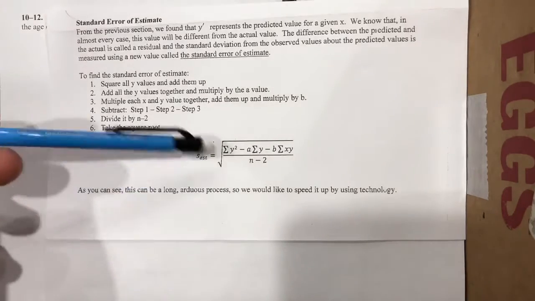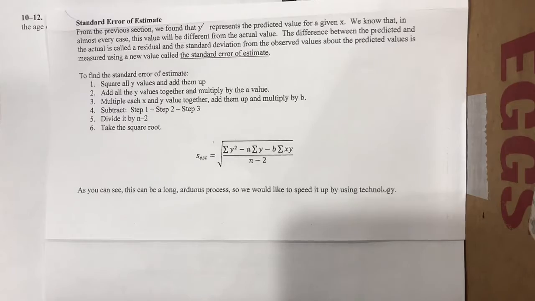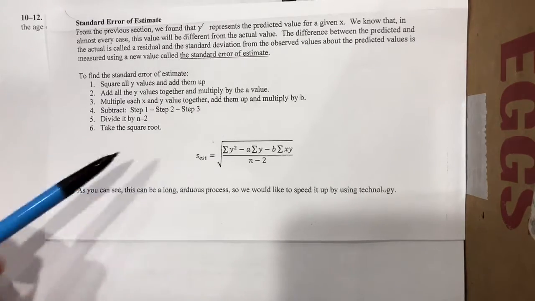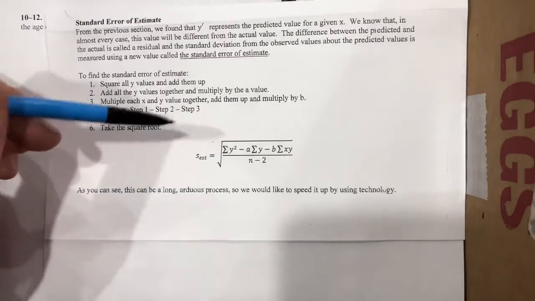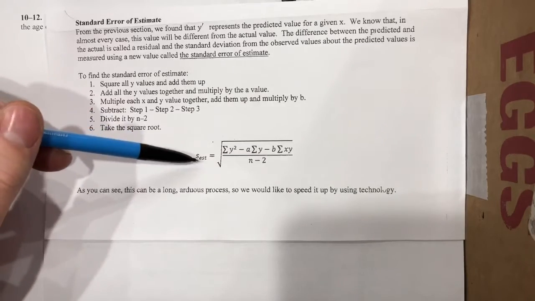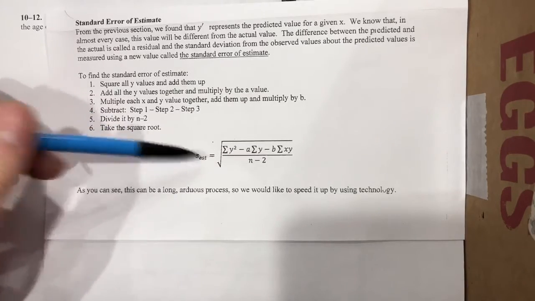This is a video on the standard error of estimate. As you can see down here, this is the bottom of your first page of notes. This is the equation for standard error of estimate, abbreviated here as SEST.